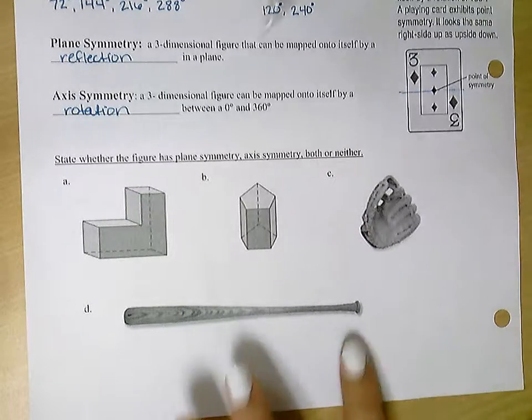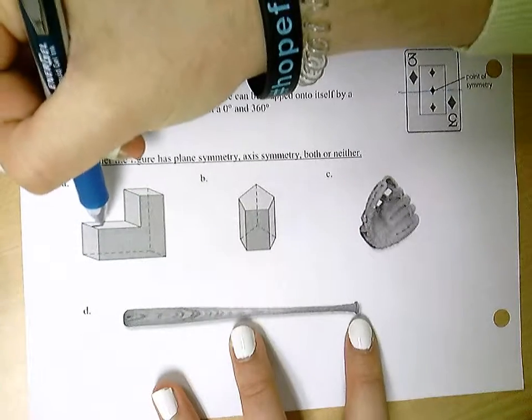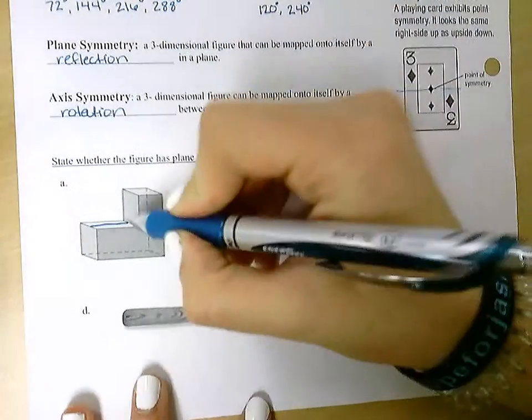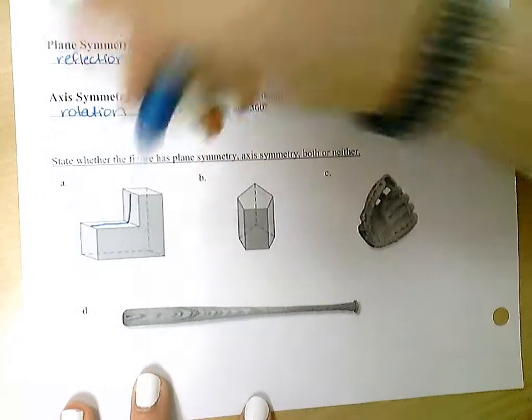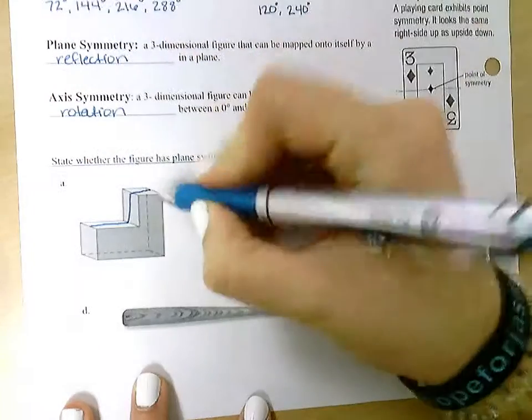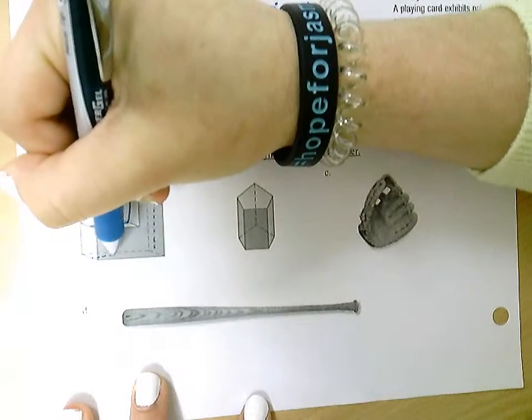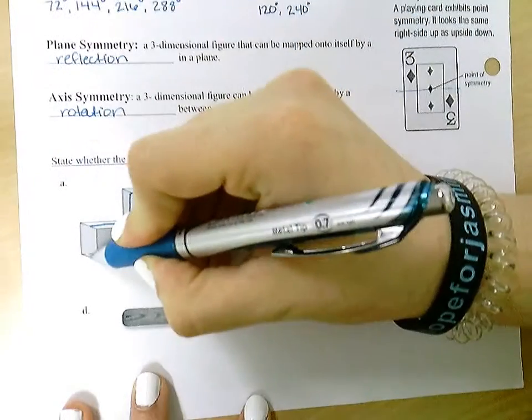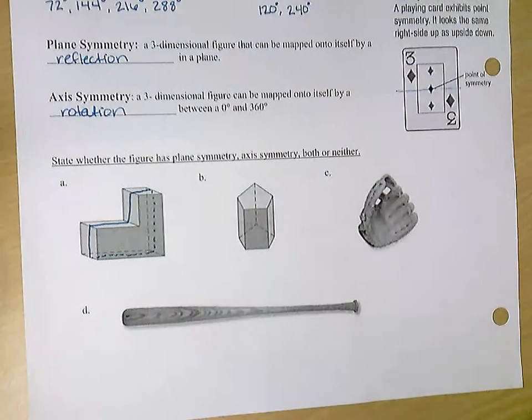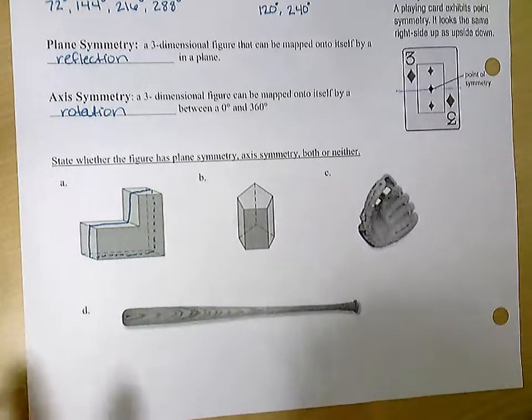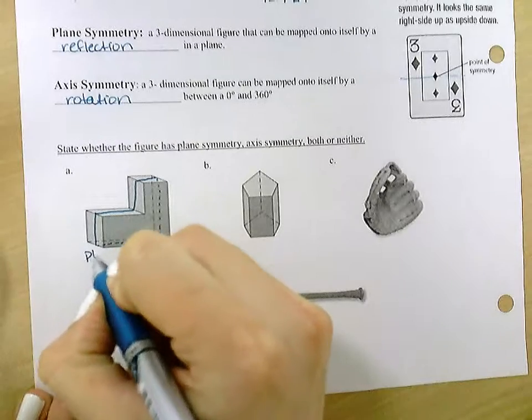If I take a vertical plane and slice it right down the middle of that L shape, I could take the front half and reflect it over that plane to get the back half of that shape. So we do have plane symmetry.